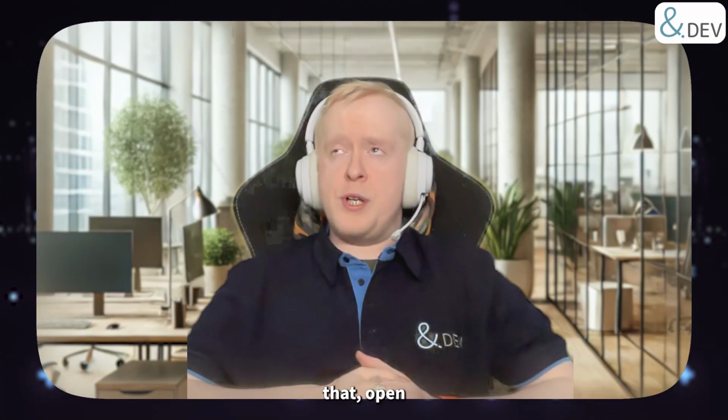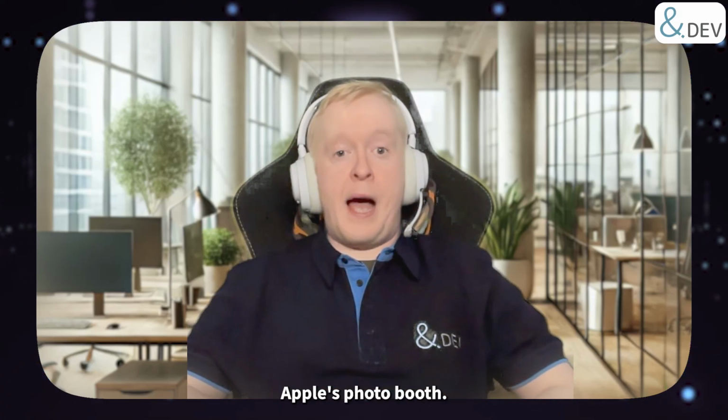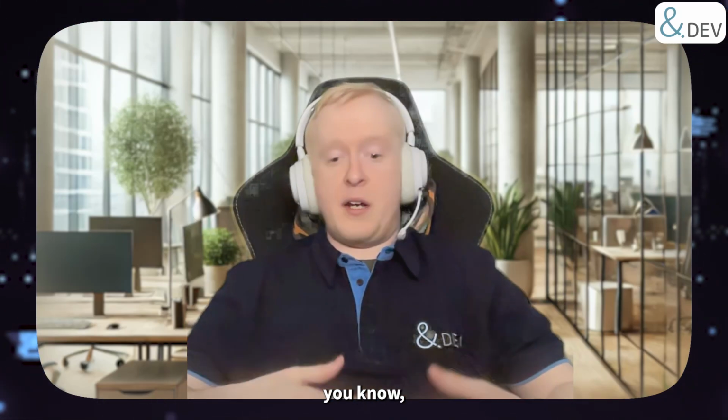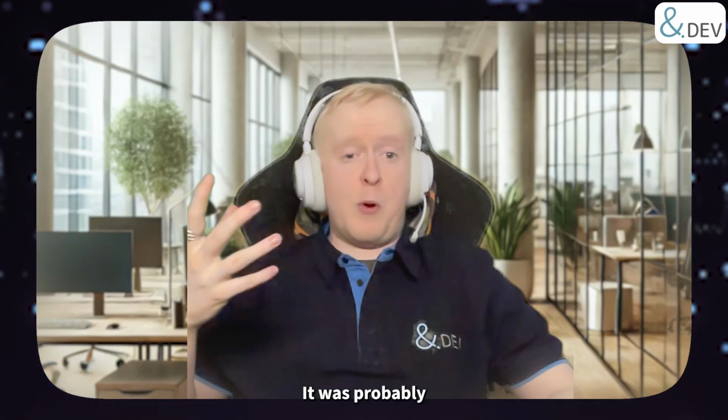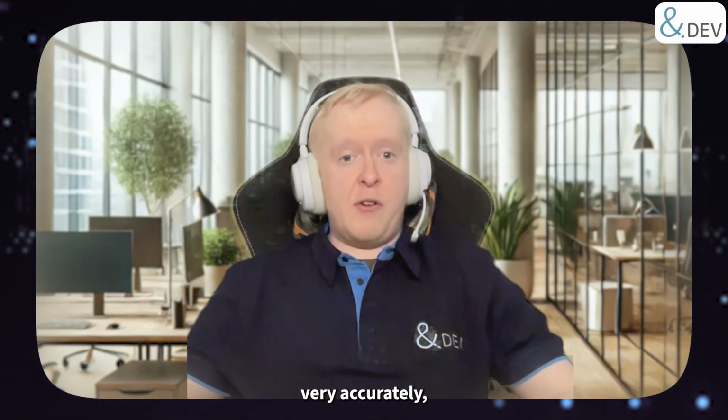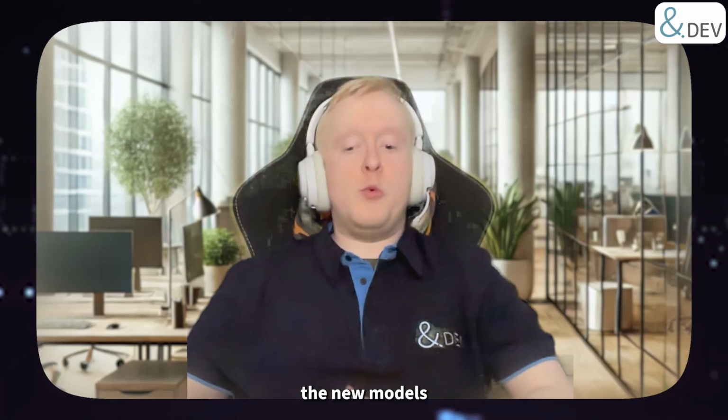The example that OpenAI used was Apple's Photo Booth. You might have seen it on iPad or even Mac OS, and they just took a screenshot of it and said, I'd like to replicate it in a few rules. It was probably about a 3-line prompt. And yeah, it created it very accurately, very well. And this plugs into the new models that are now available too. So you just give it an OpenAI key, select the model you want, and off it goes. Wow, I have to give that a test myself. That sounds really quite useful.